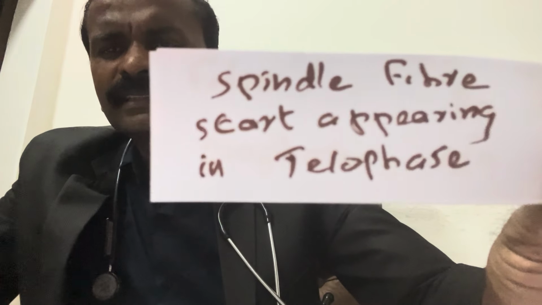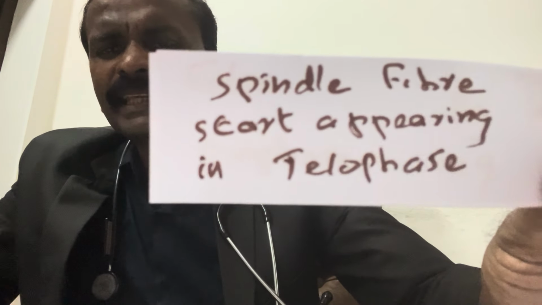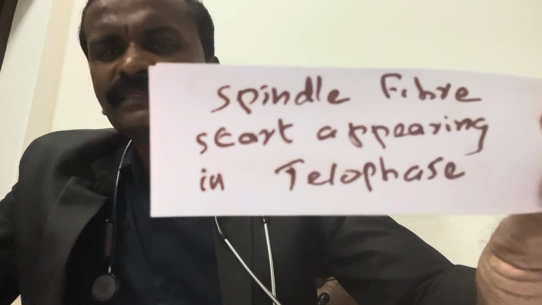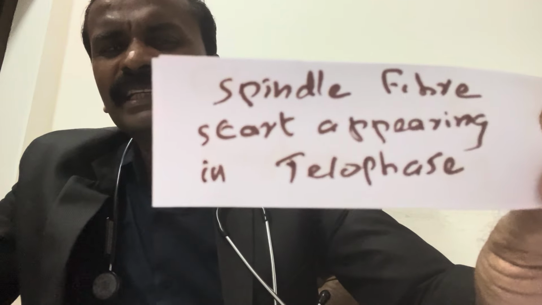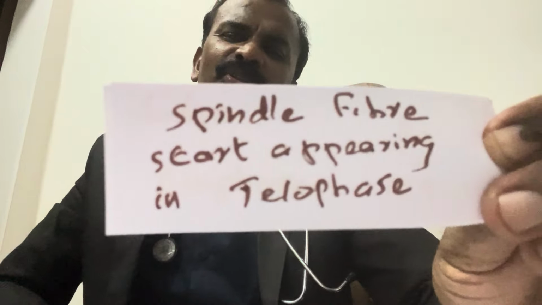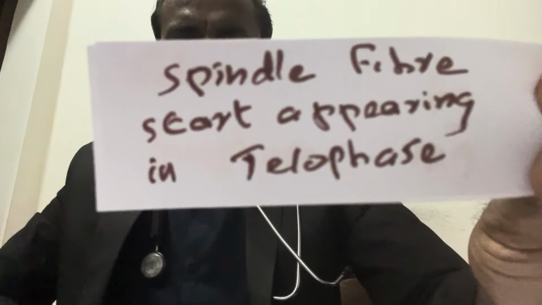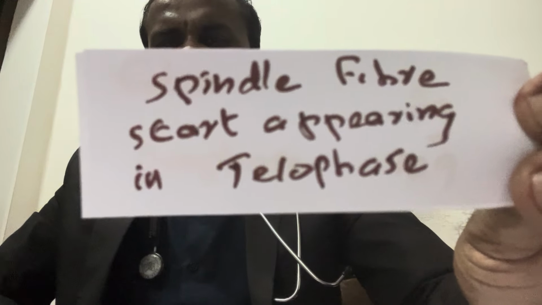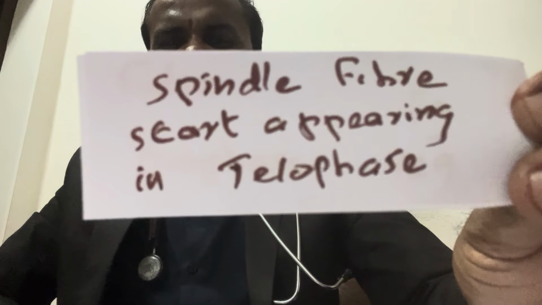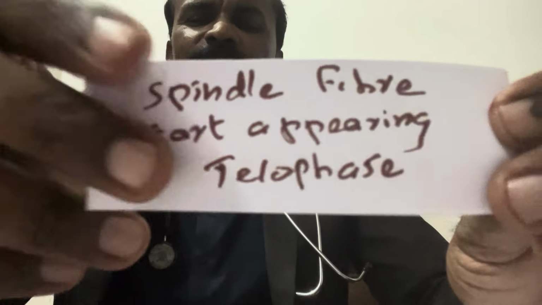Spindle fibers start appearing in telophase. True or false?